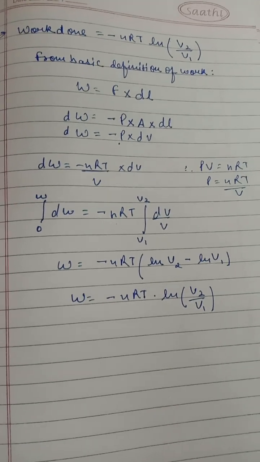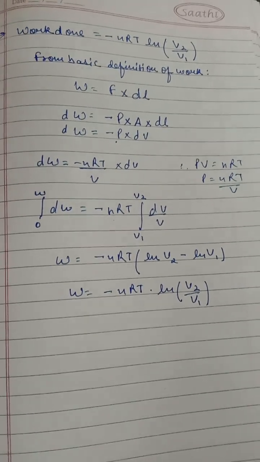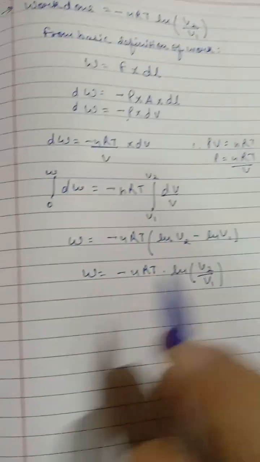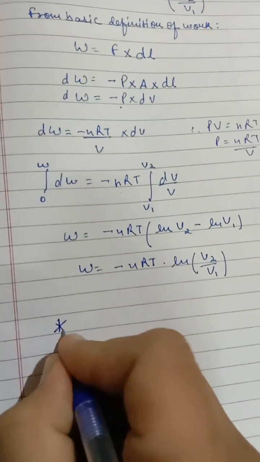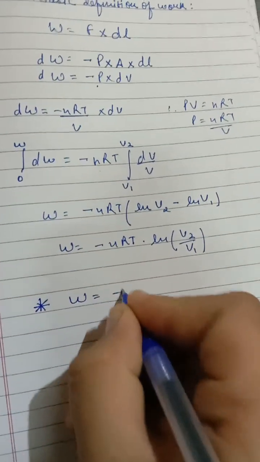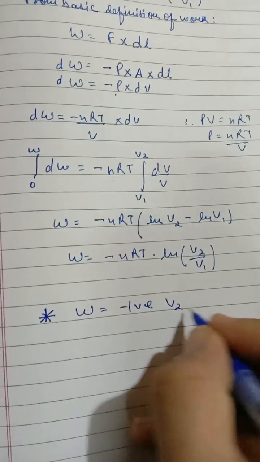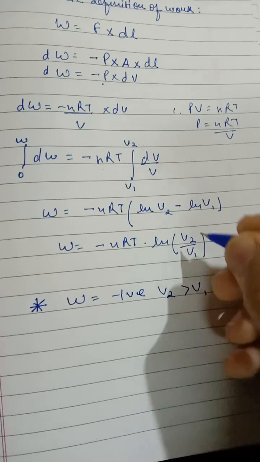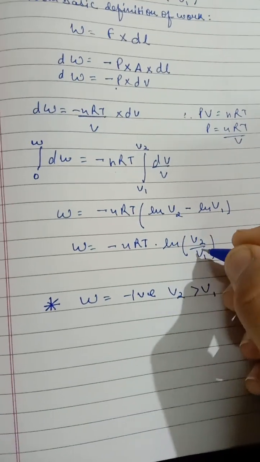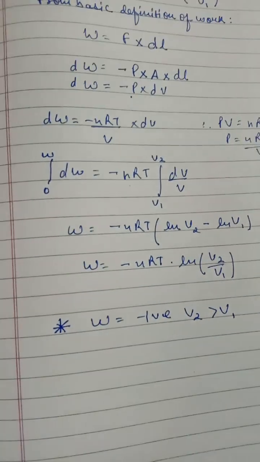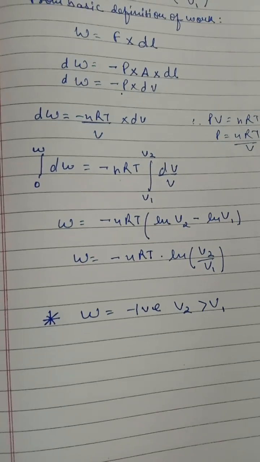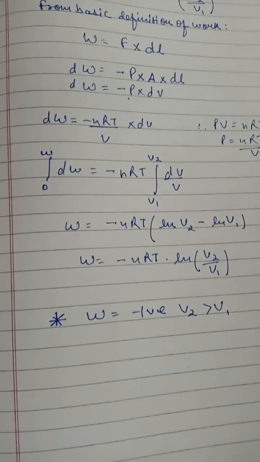So if the gas does the work, V2 will be greater than V1. Work done will be negative because the gas is doing the work. This log value will be positive and the whole will be negative, and that has to be negative because the work is obtained. We are not doing the work.